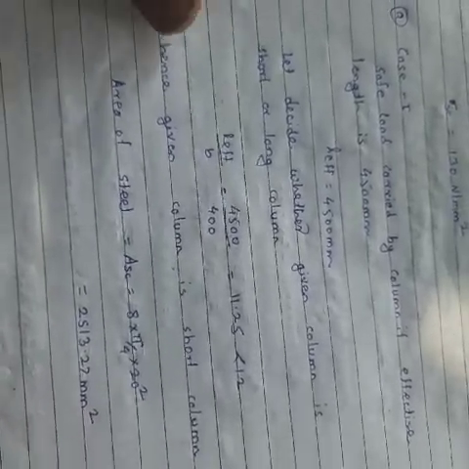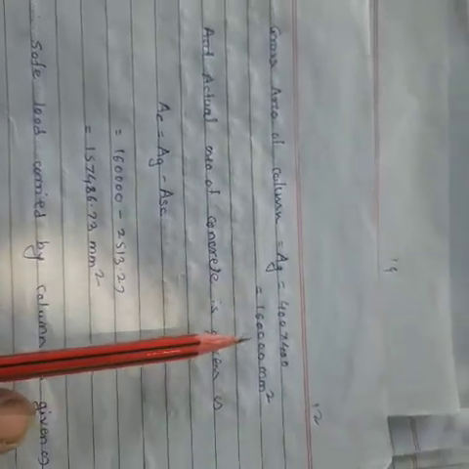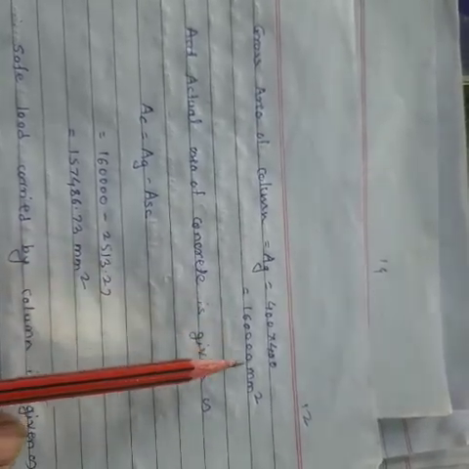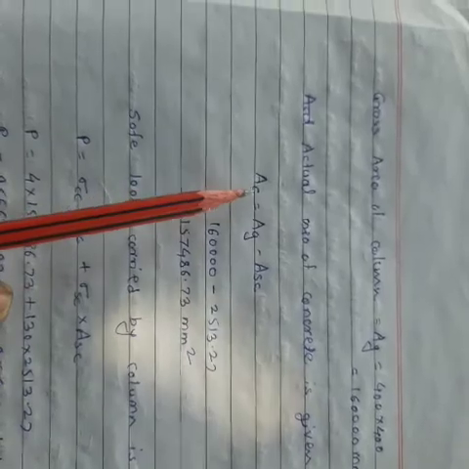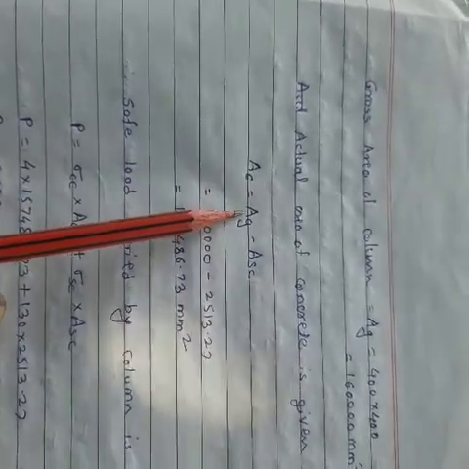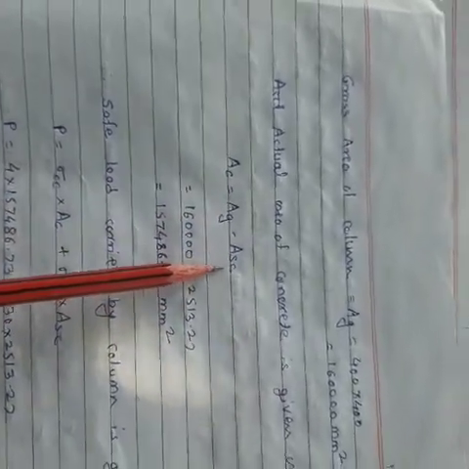Once we have the area of the steel, then we go for the gross area of the column. This gross area of the column is equal to 400 multiplied by 400. So we are getting the gross area of the column, which is equal to 160000 mm square. Then we have to calculate the net area of the concrete, that is, the actual area of the concrete, which is equal to AC, and which is equal to gross area minus area of the steel reinforcement.